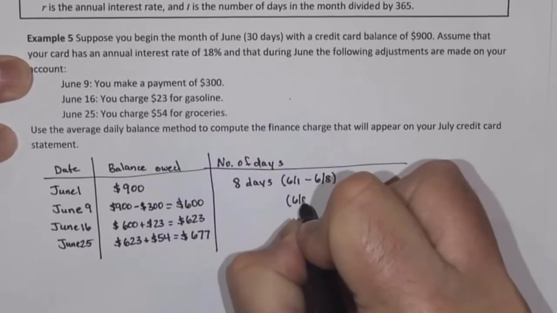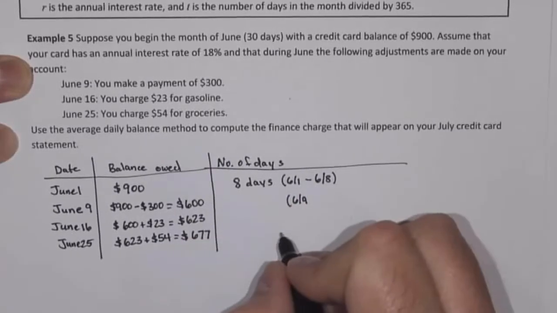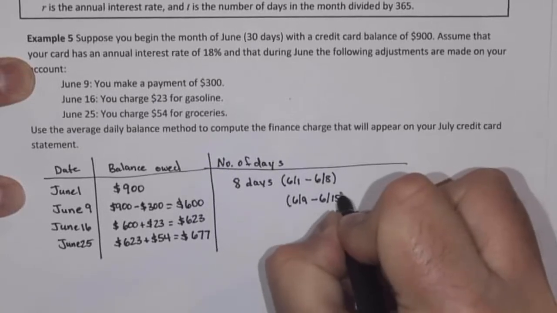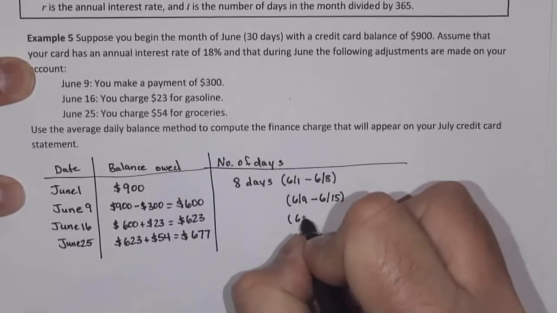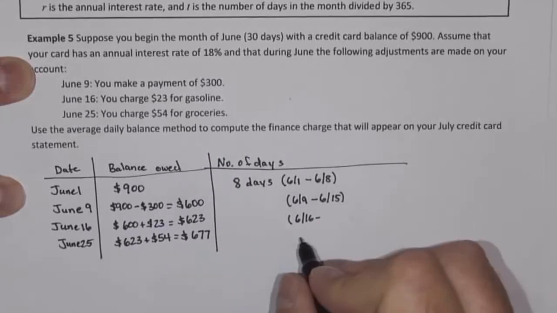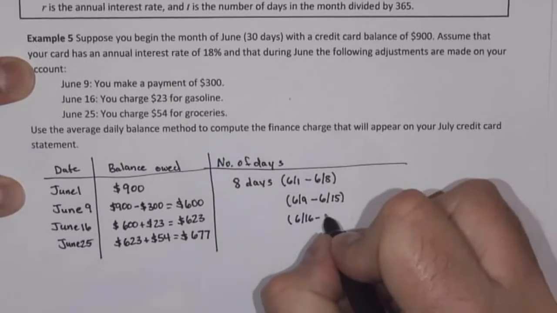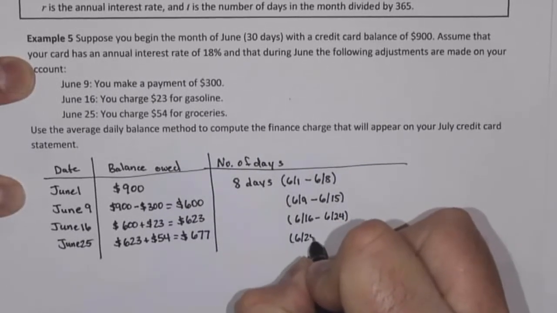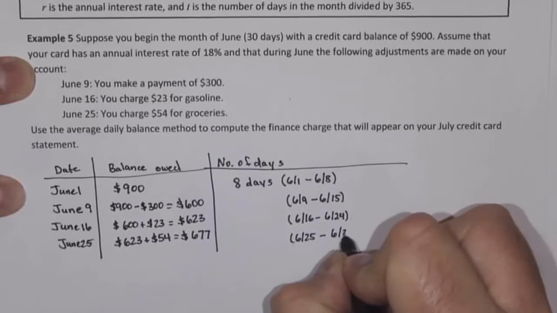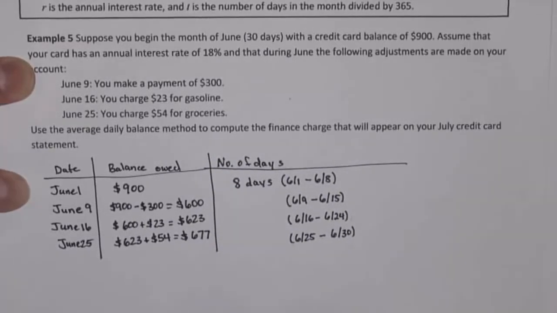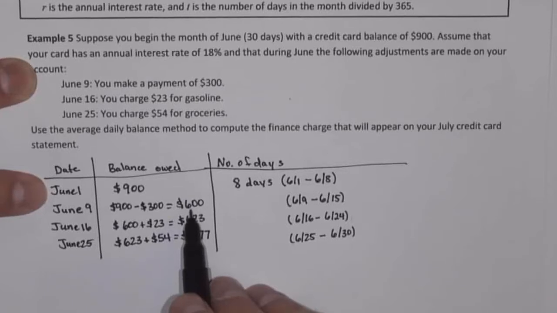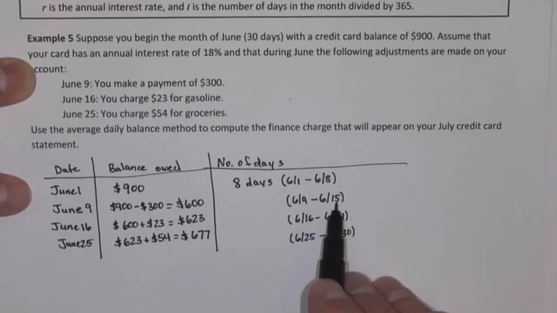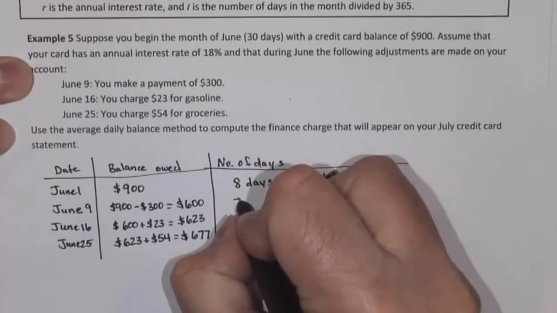Starting on June 9th, we now owed $600, and we owed $600 until we got to June 15th, and then on June 16th, we made this other purchase, and that was until June 24th. And then on June 25th, we made our last purchase, and we owed that till the end of June, which is June 30th. So, how long did we owe the $600? Well, that was June 9th through June 15th, and that is a total of 7 days.